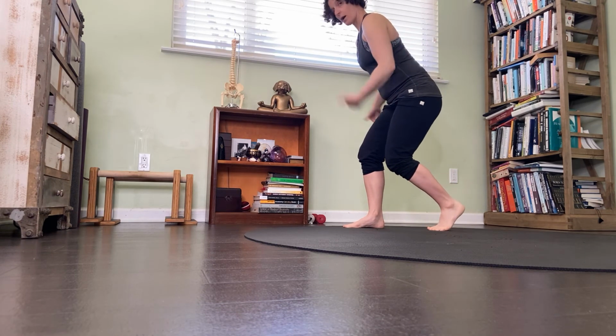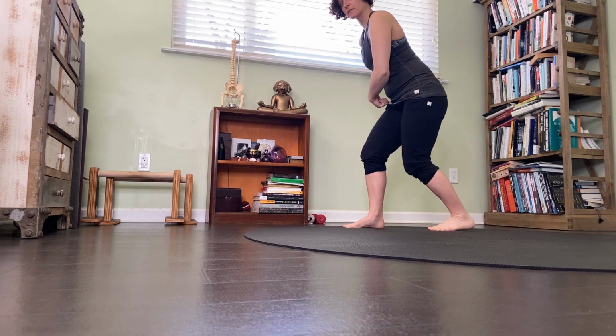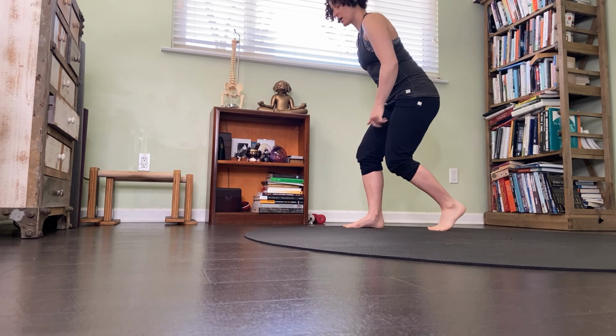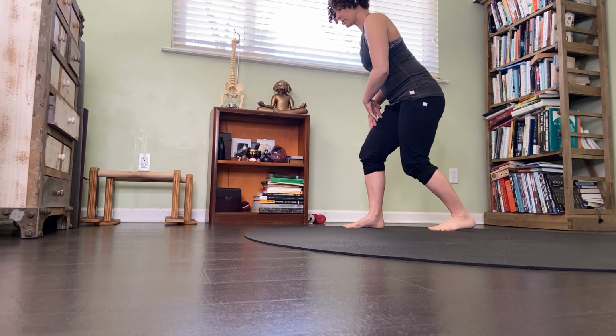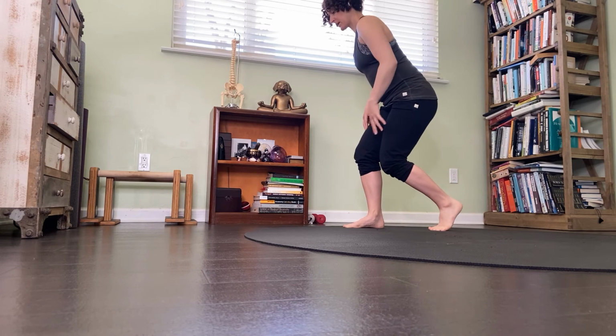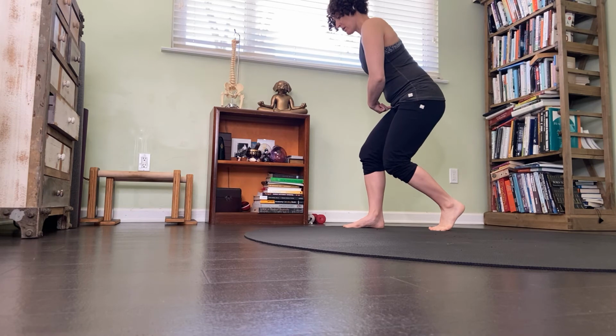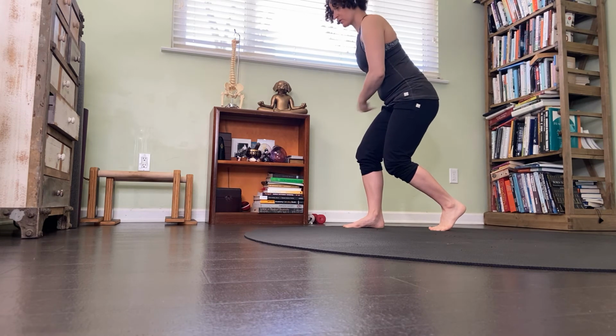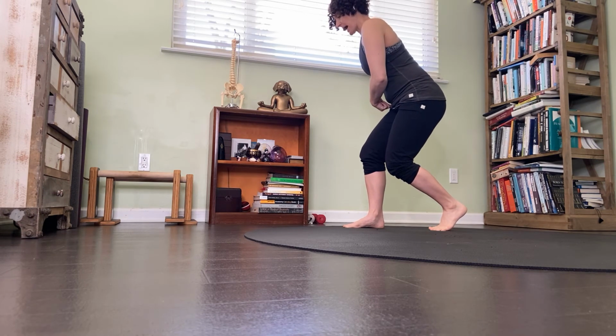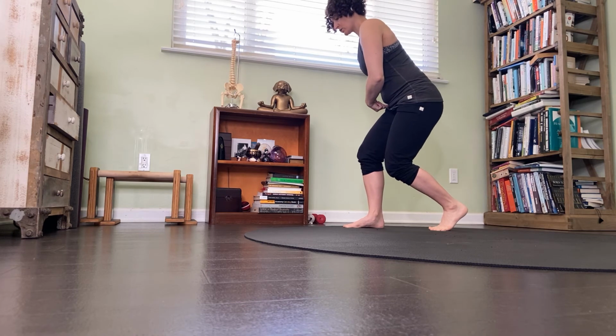Again, I'm not moving up and down. So my pelvis is staying still. I'm moving my leg around my pelvis. I'm going to keep my left heel up and I'm going to shift my pelvis, my right pelvis. We'll focus on the right pelvis, so the front leg pelvis. I'm going to shift it back a little bit and shift it forward.